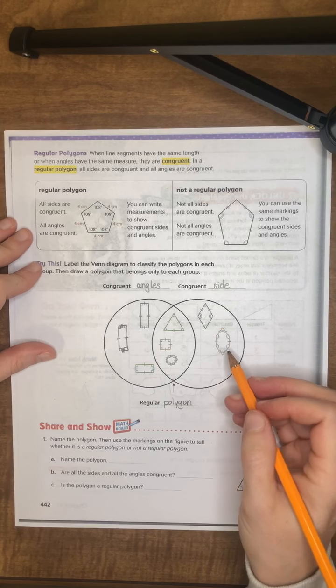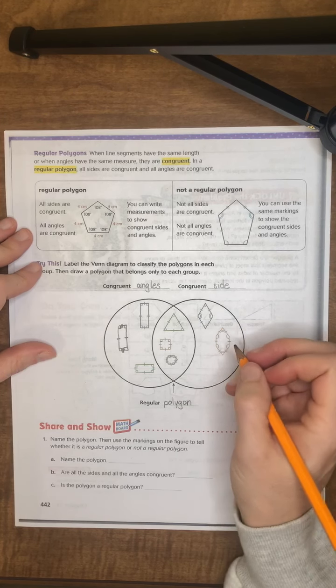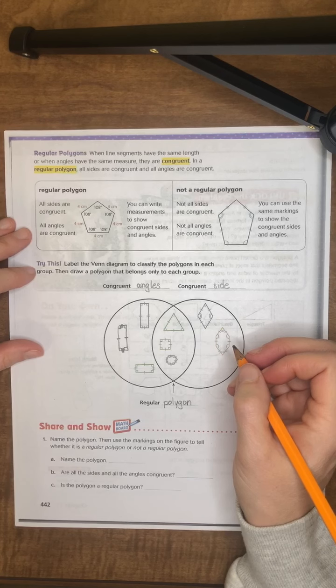Okay, and then this one, it's where all the sides are the same. However, you have different angles.